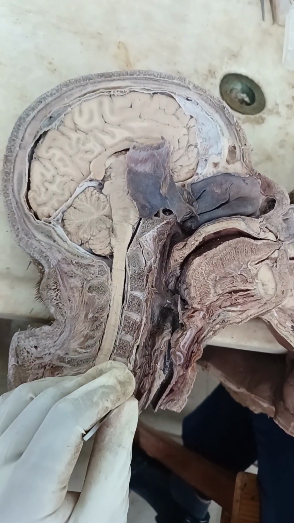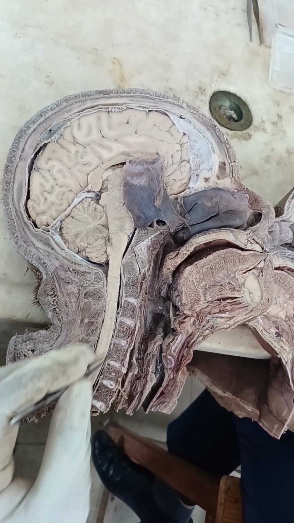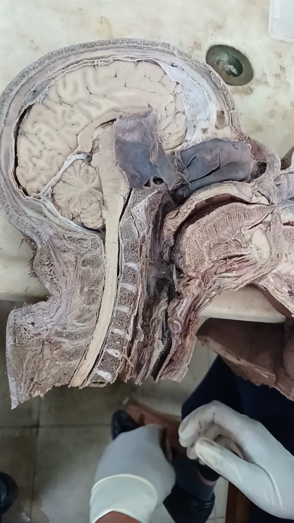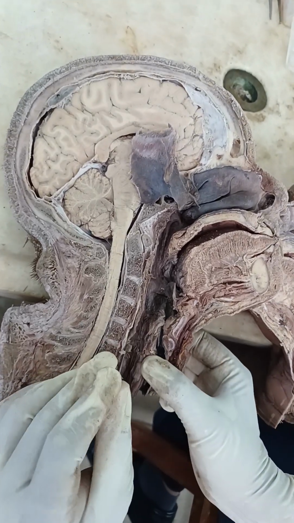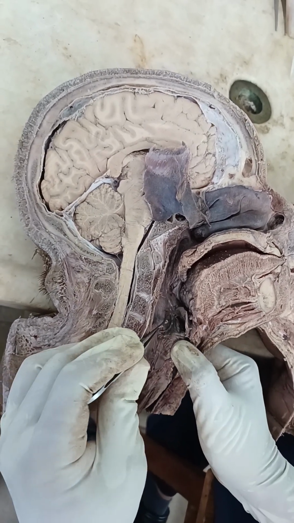Posteriorly, the laryngopharynx is related to the fourth, fifth and sixth cervical vertebrae. It is not only behind the larynx, but projects on the lateral aspect.